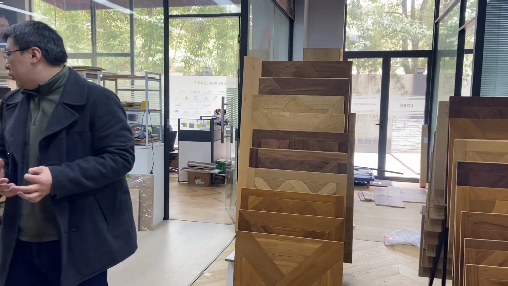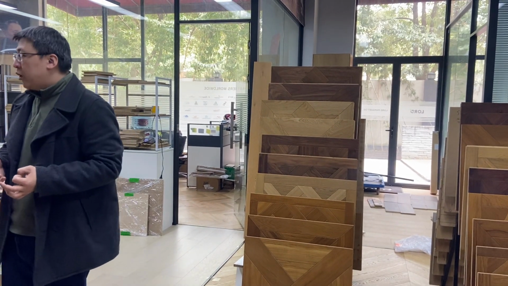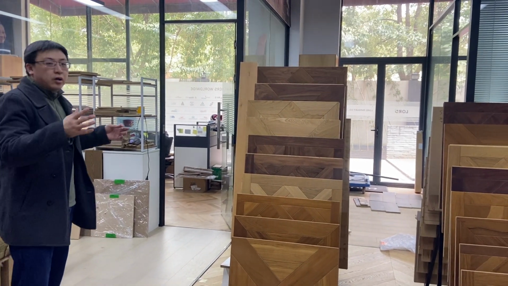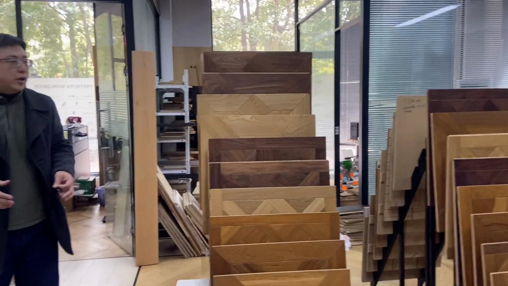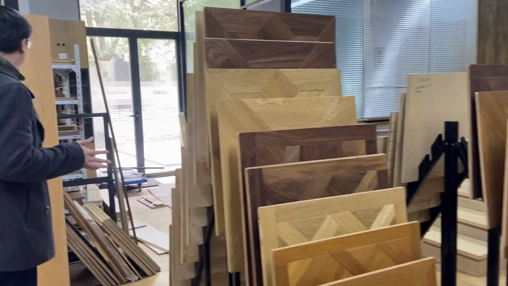So that's the difference. So let's have a look at our showroom, everything here. We are here in Shanghai. So we do flooring for every country, different countries. So we're looking forward to working with you.